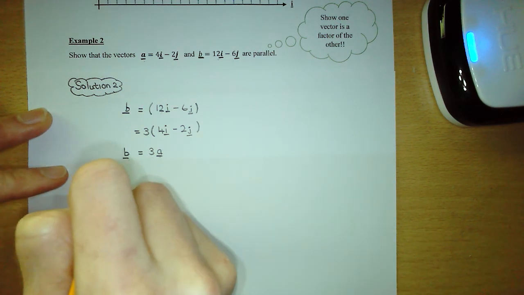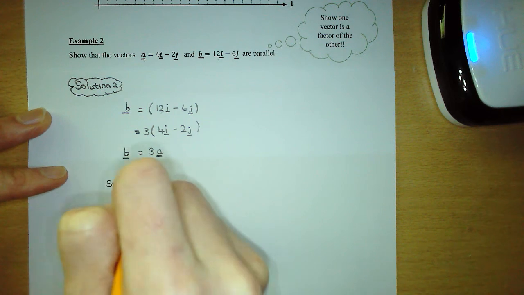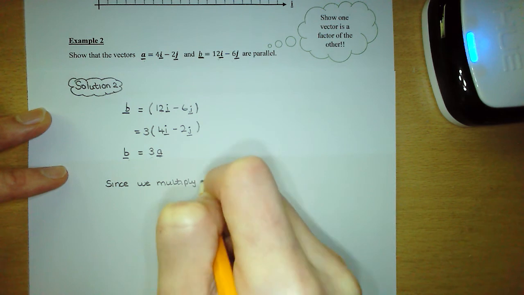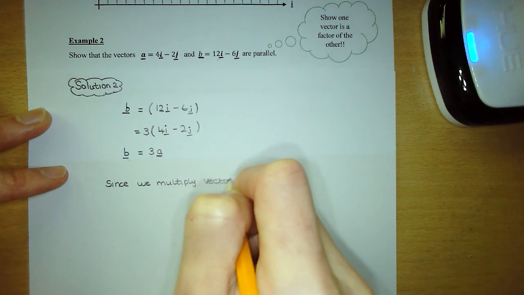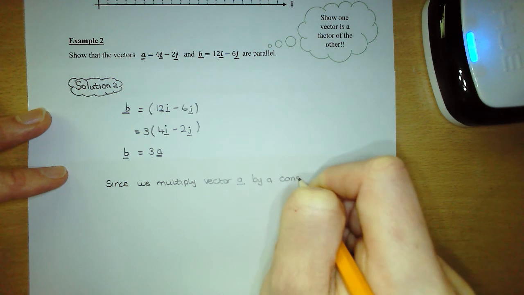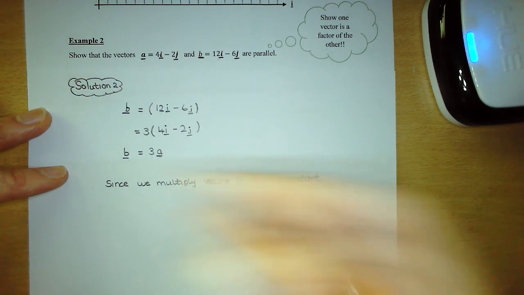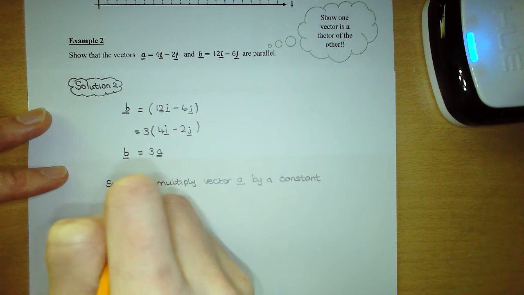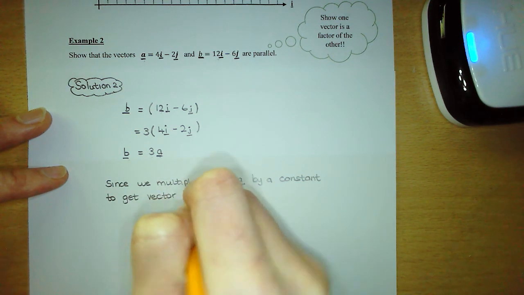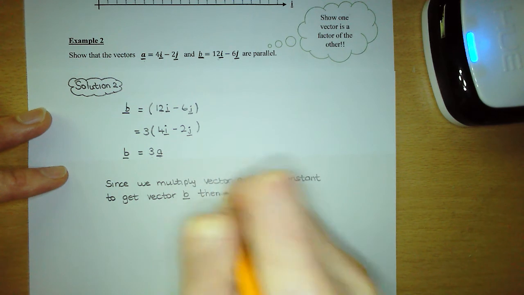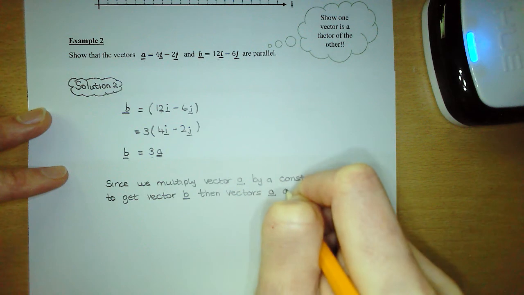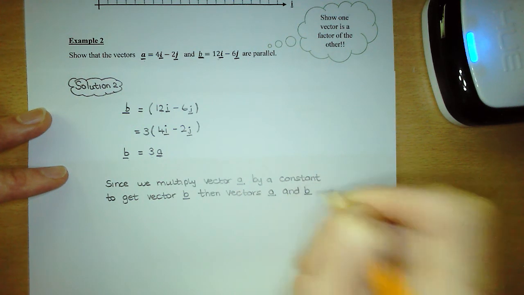So since we multiply vector A by a constant to get vector B, then vectors A and B must be parallel.